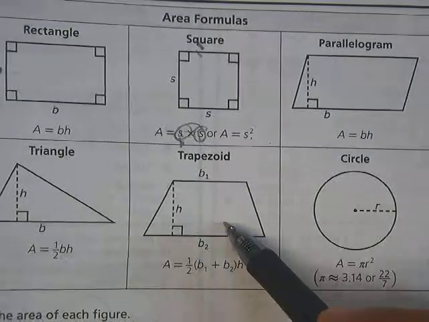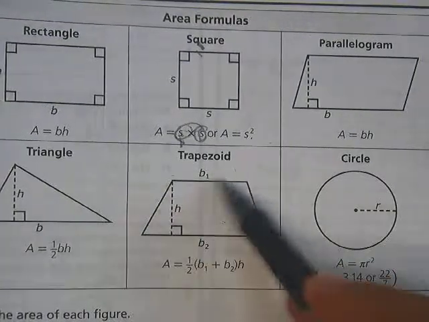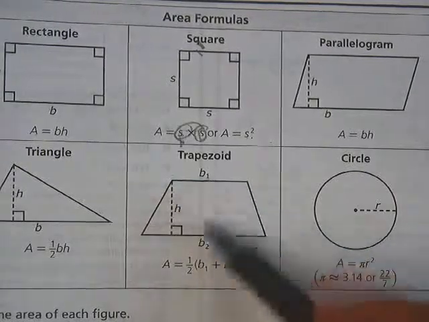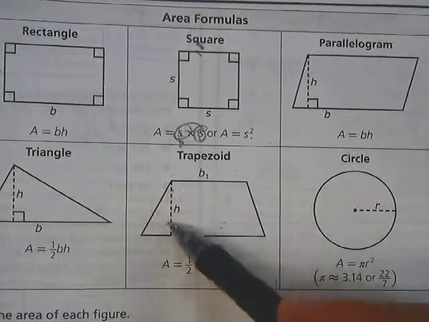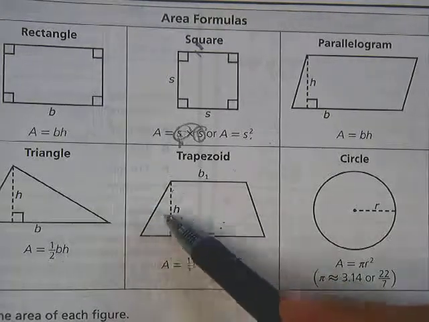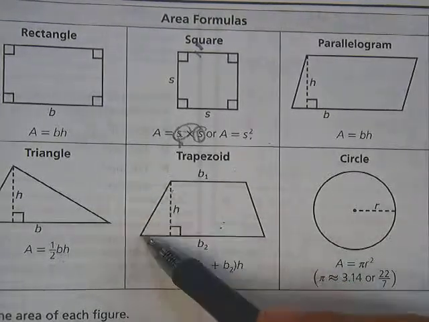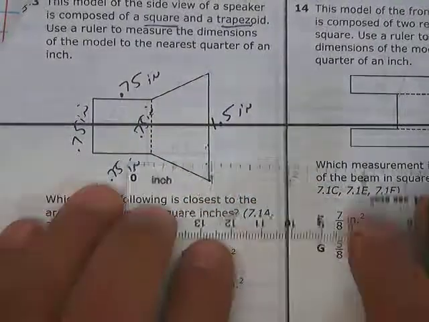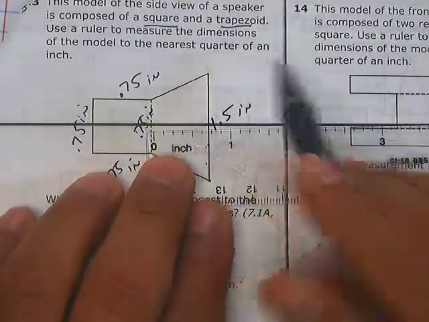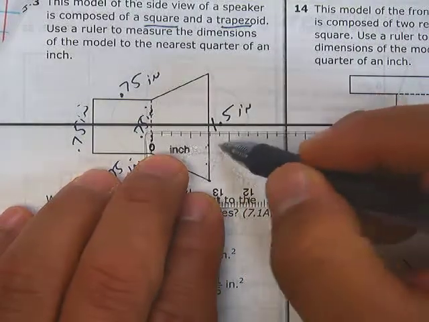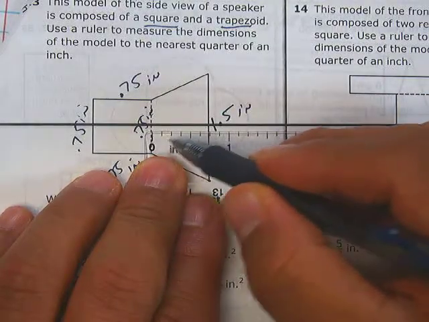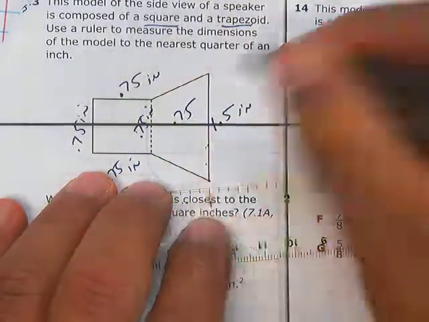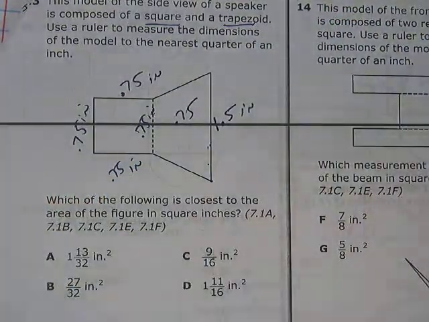If you look at the picture there, trapezoid base 1, base 2. And then the height is perpendicular to both bases. In other words, it touches at a 90-degree angle. So it's not this one. This is a slant height, and this is an acute angle when they touch each other. Can't be that one, so it has to be this one. So that means that I'm going to measure this one here. And that measures about 0.25, 0.5, and 0.75. So this is 0.75.